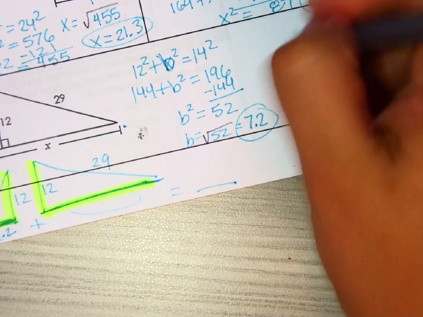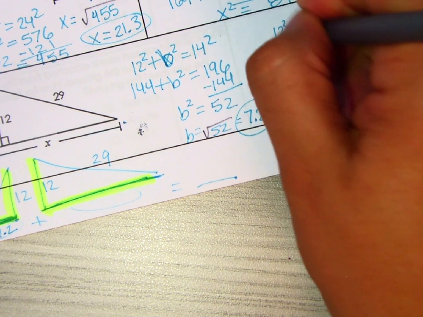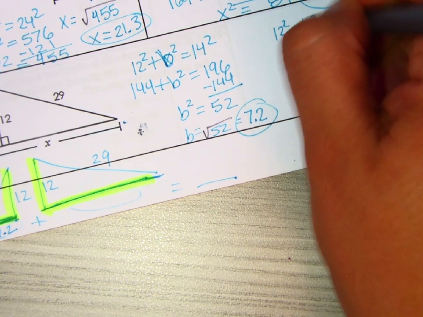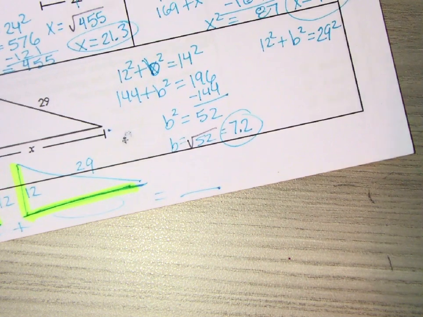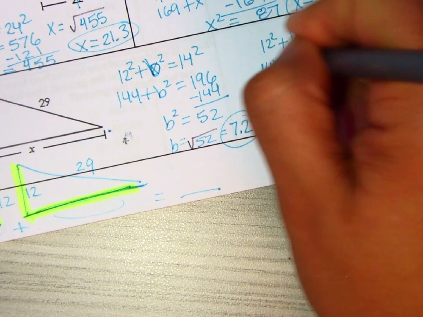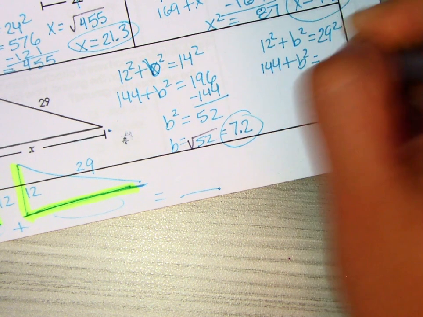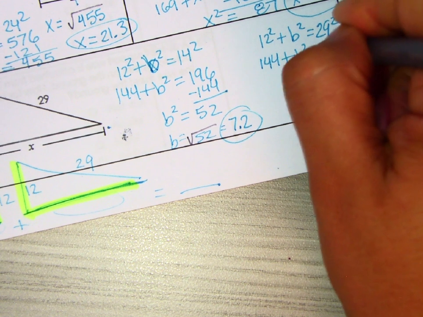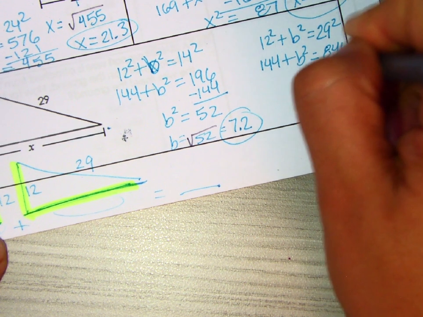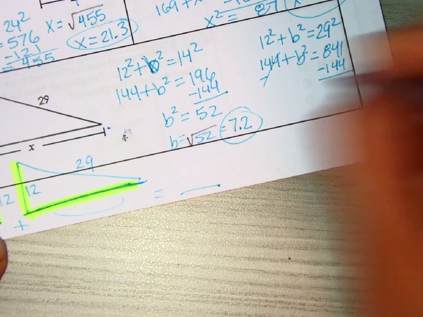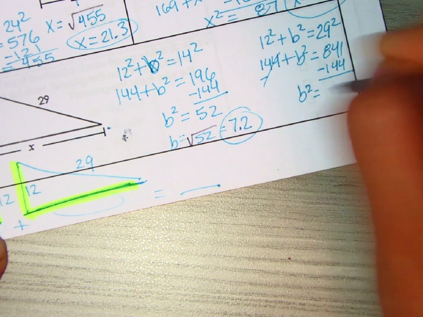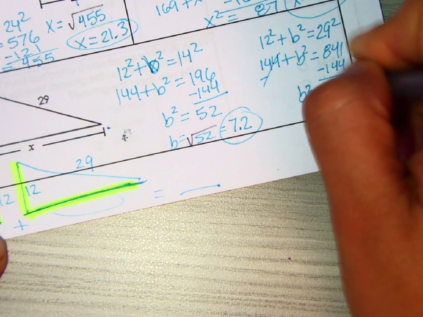For the other one, we're going to do 12 squared plus b squared equals 29 squared. Then we have 144 plus b squared equals 841. Subtract 144 from that, and we get 697.